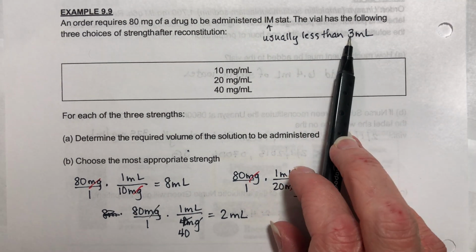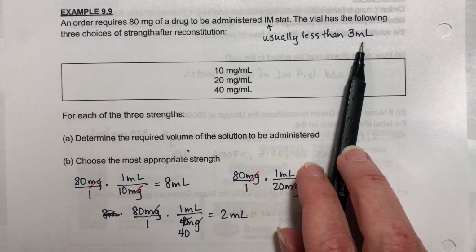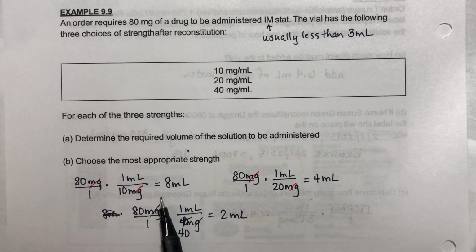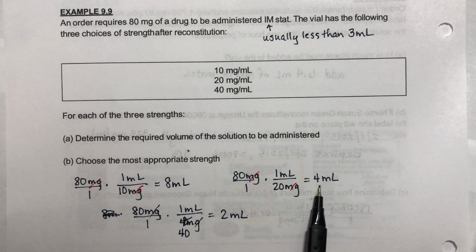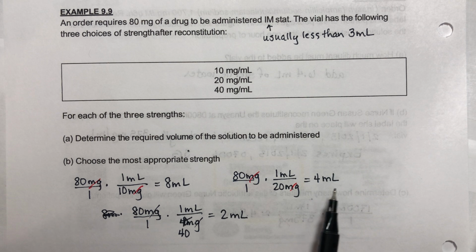Now, recall that these injections are usually less than 3 milliliters. So 8 is just really too big. The 4 milliliters is bigger than 3, but you could. It's not a great choice, but you could split the dose into 2 different injection sites, injecting 2 milliliters in one spot and 2 milliliters in the other. So you can do this, but it's not the best.